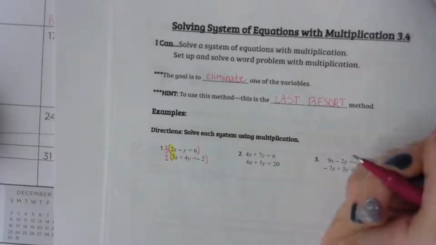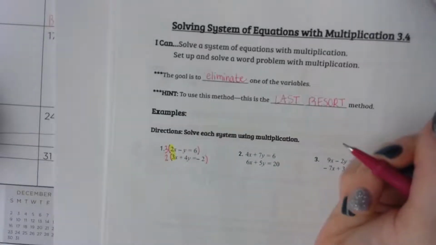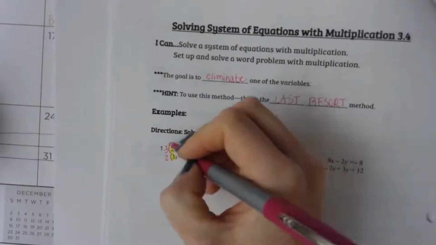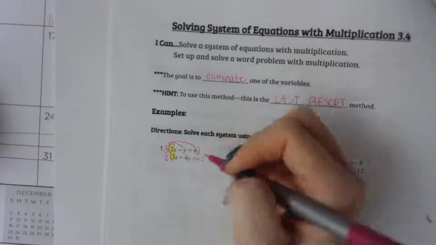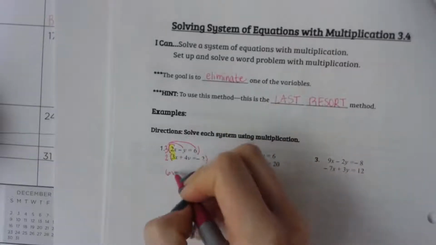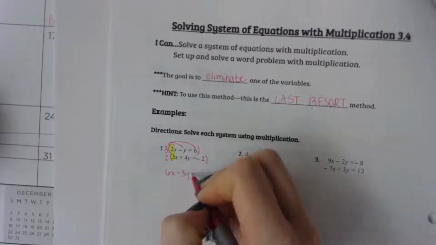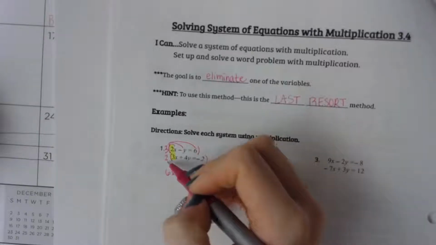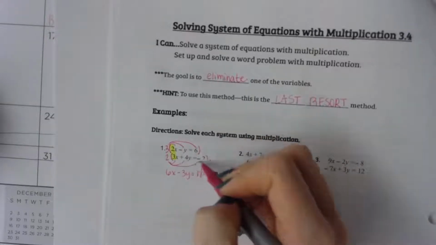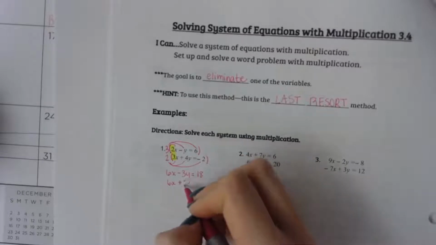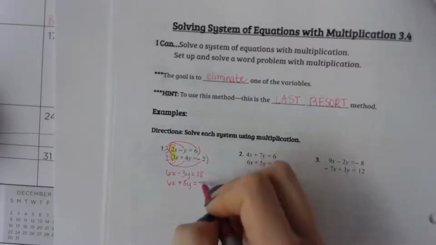So that's 2. And then you'll go through and distribute this. Now you have to distribute it to everything. So that makes 6x minus 3y equals 18, and 6x plus 8y equals negative 4.